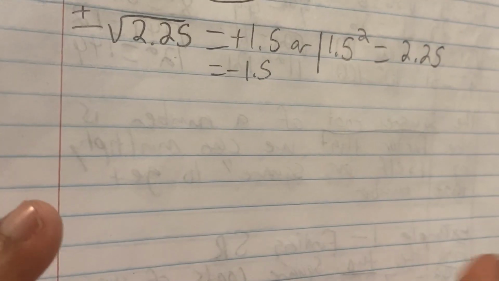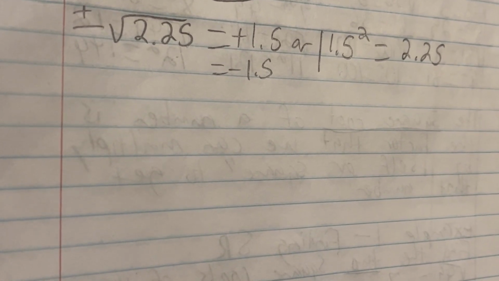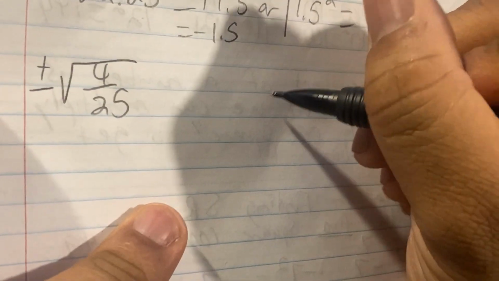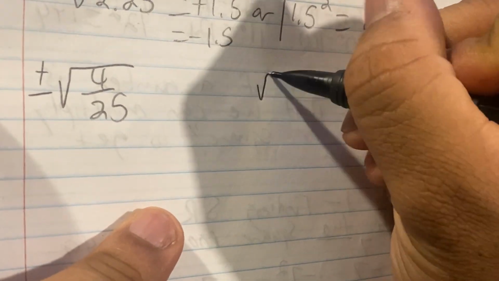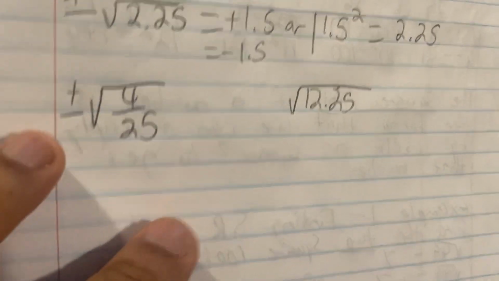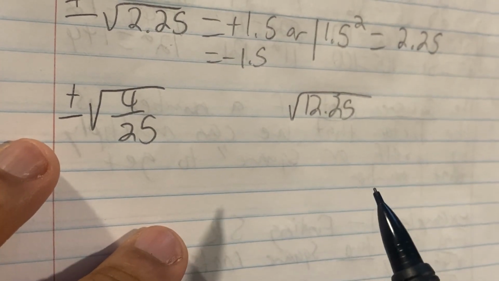I want to go over, actually this is not hard and we have more sets to cover, so I want you to do one all by yourself. I want you to find the square root of these 2 numbers. It should be pretty easy. I want you to find the positive and negative square root of 4 over 25, and also just the square root of 12.25. So I'm going to give you a few seconds to pause and do this all by yourself. Pause in 3, 2, 1, pause.